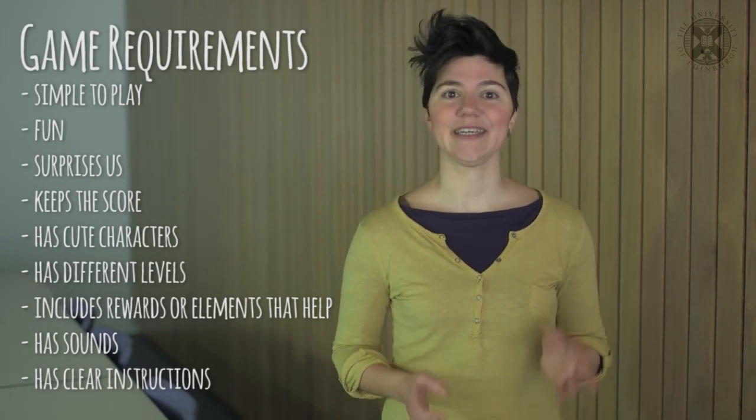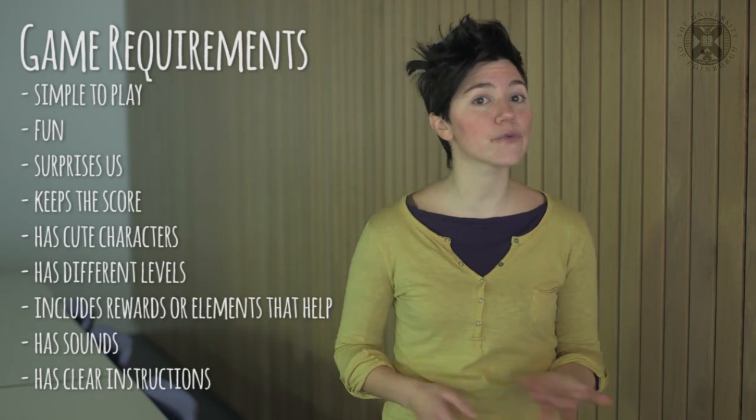We begin with the requirements. What is our game about and what do we want it to do? Talking with some friends and taking some inspiration from the popular game Plants vs. Zombies, we're thinking about a game that is simple to play, is fun, surprises us, keeps the score, has cute characters, has different levels, includes rewards or elements that help, has sounds, and has clear instructions. We have an interesting list of requirements.